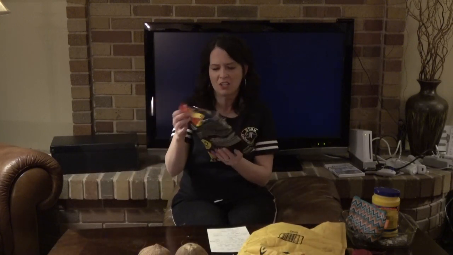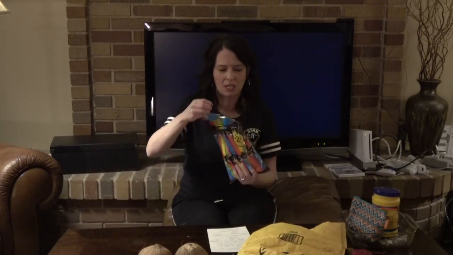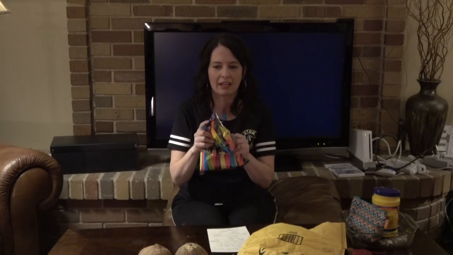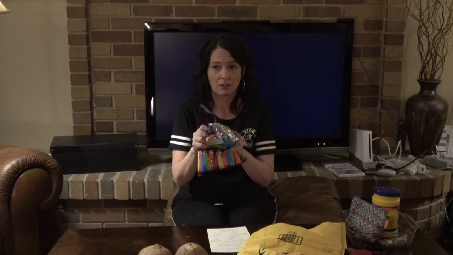I can also take a cellophane package. This has some glow sticks in it. There's actually some glow sticks left in there. But if I crinkle this package, I get a really interesting fire noise.